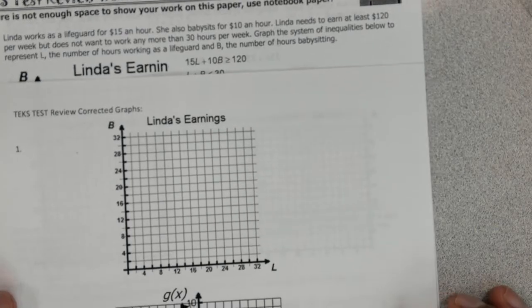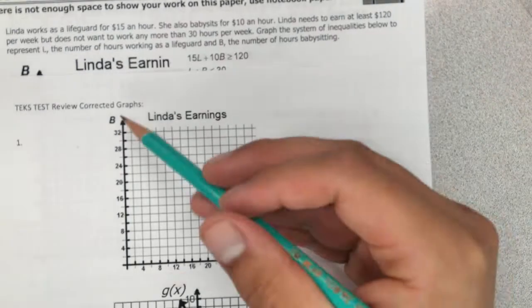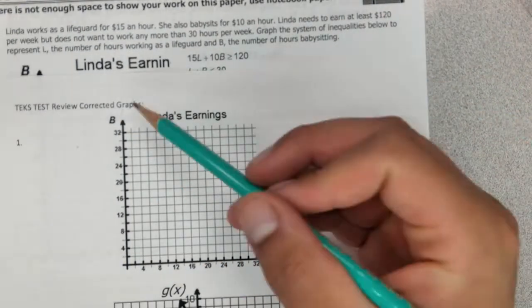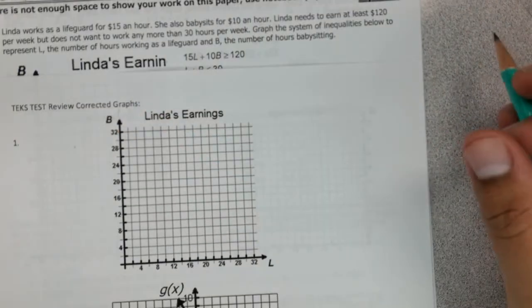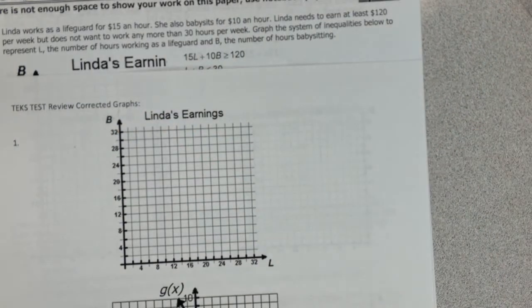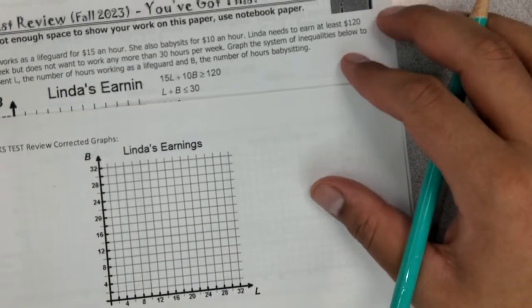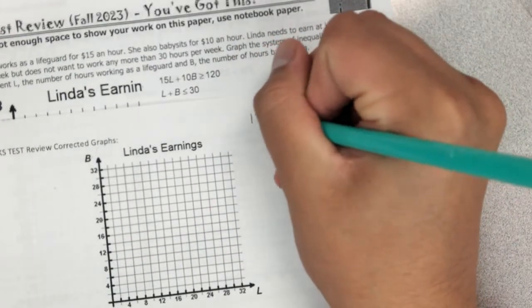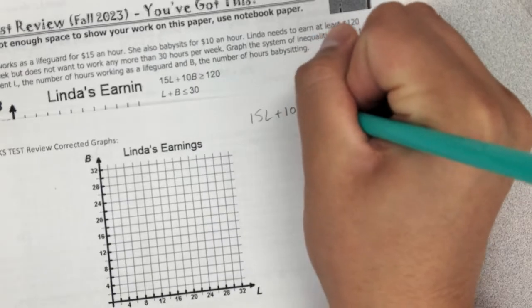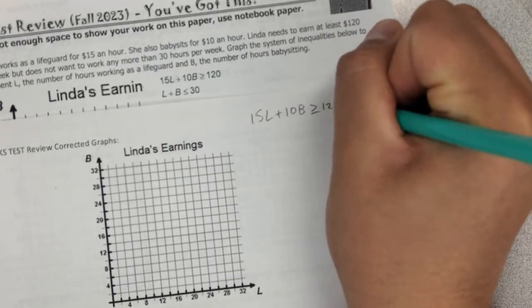Alright, so we're going to use this graph because the one on the review didn't print out correctly. So we got B and L. B represents the y value, or the y-axis. For these two inequalities, let's solve them both for B. We got 15L plus 10B is greater than or equal to 120.